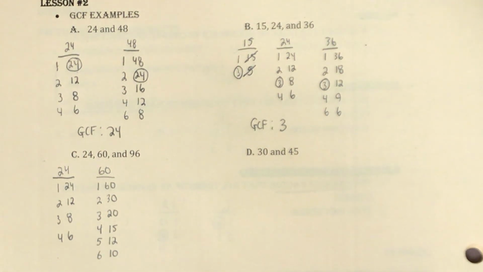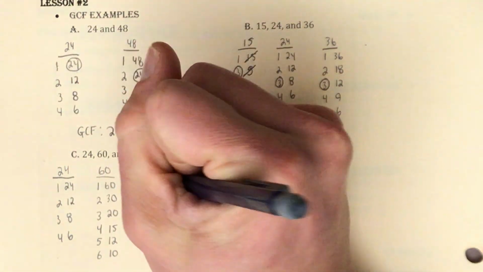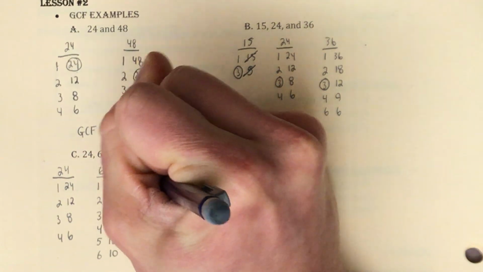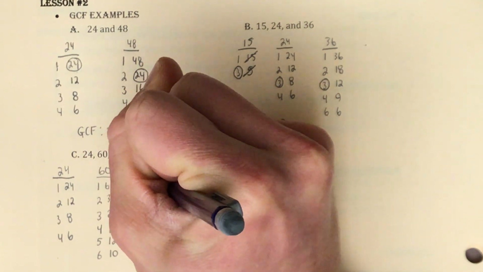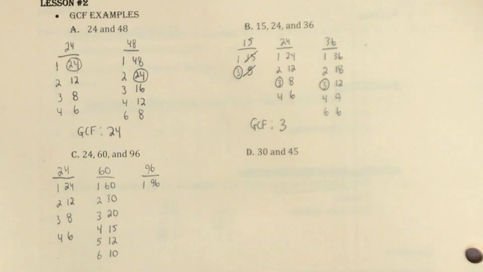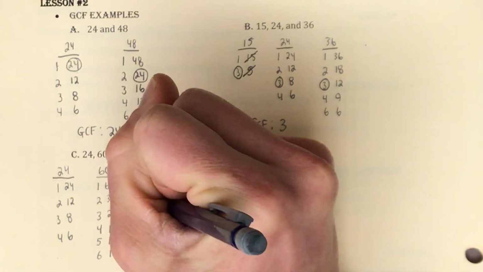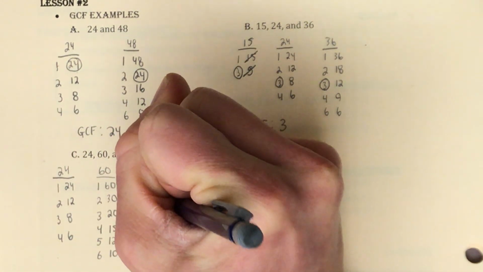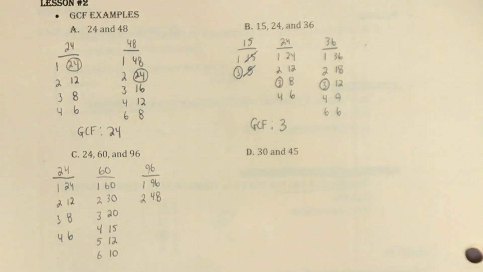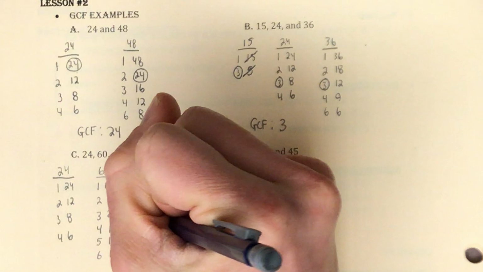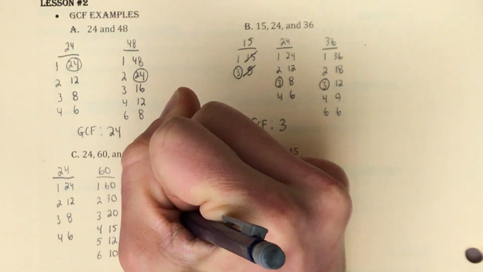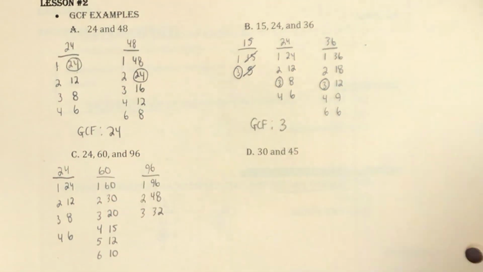So then again, we need to do it for the number 96. So here we go, 96, listed out. 1 and 96. Does 2 go in? Well, it ends in an even number, so it does. 2 and 48. Does 3 go in? Well, 9 plus 6 is 15. 15 is a multiple of 3, so yes, it does. So 3 times 32.